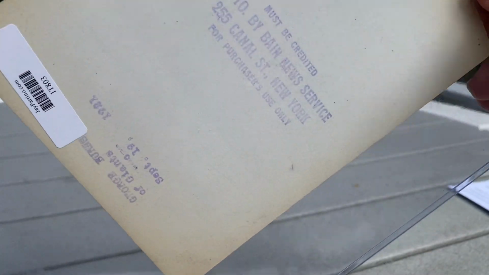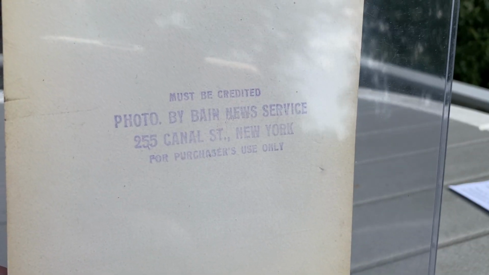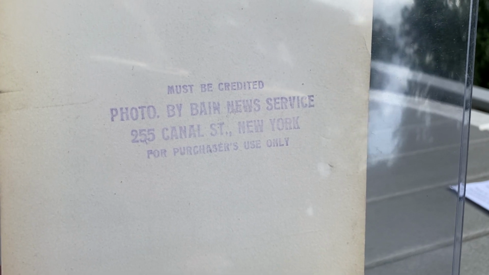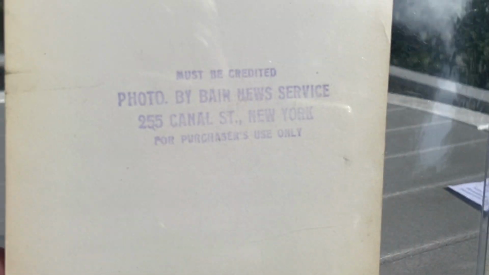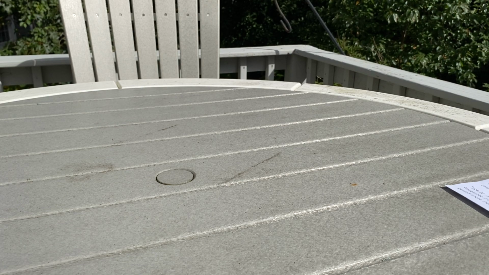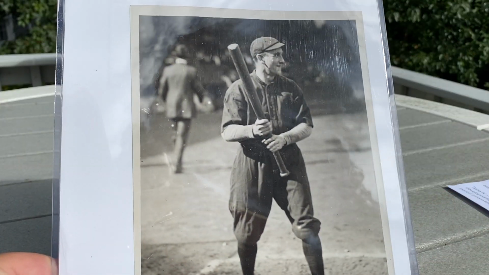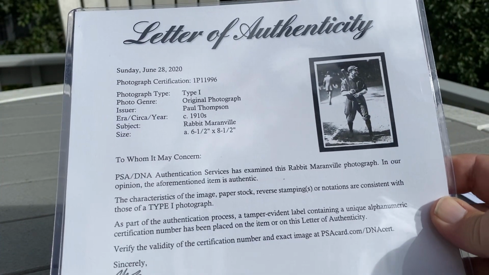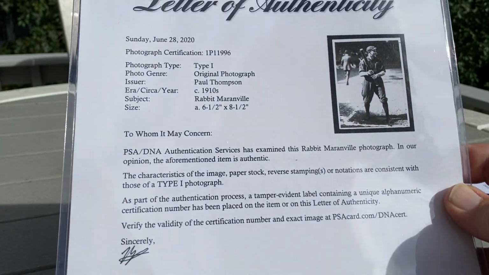And this is the back. And once again, I hope you can read it. It says photo by Bain's News Service, 255 Canal Street, New York. And the other one, the Paul Thompson, who owned the Article Syndicate. And this is a photo of Rabbit Maranville, taken around 1910.